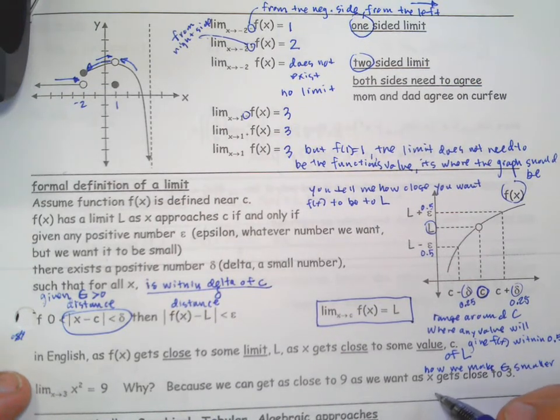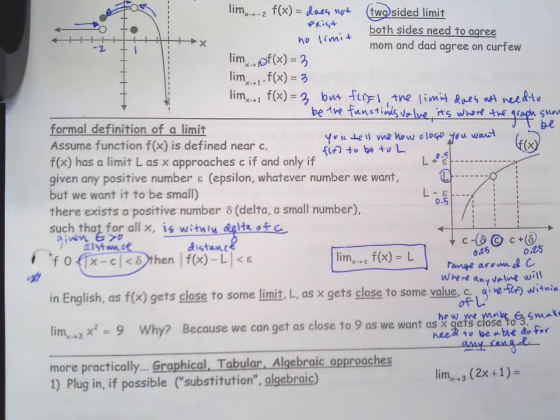And we need to be able to do it for any range if the limit exists.